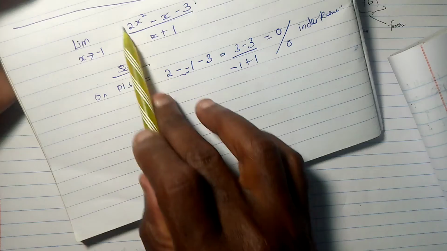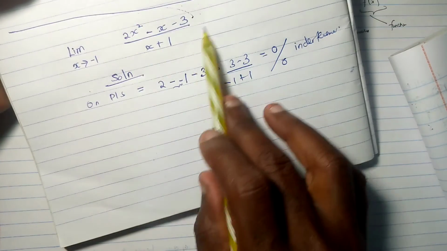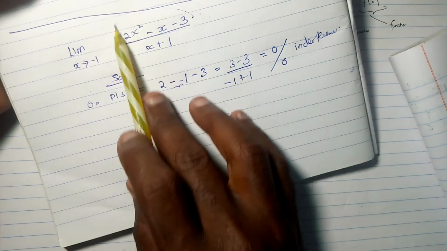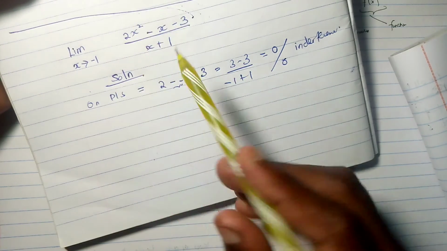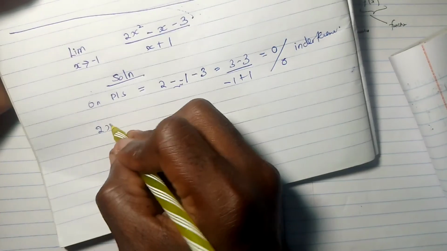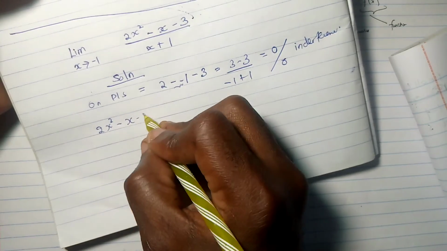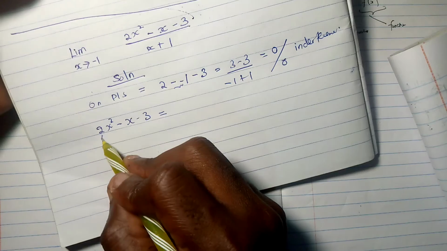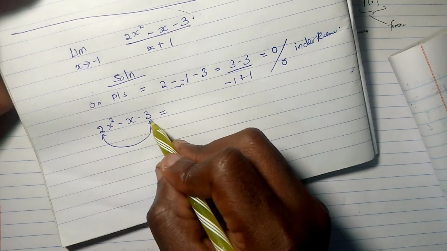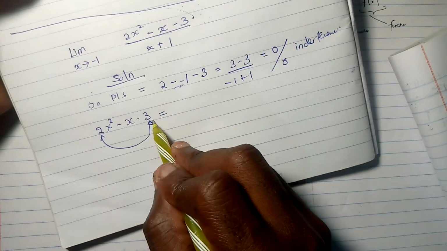But when you look at this one, it is a quadratic function. So we can try to see if we can split it or factorize it, all right? So we have 2x squared minus x minus 3. As I said, the product must be the coefficient of x squared times this constant, yeah?